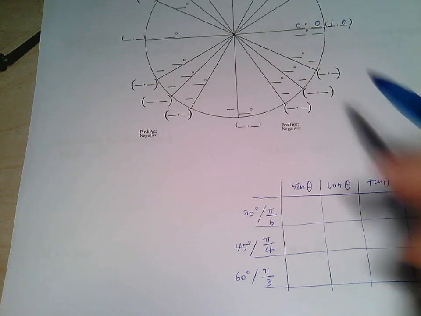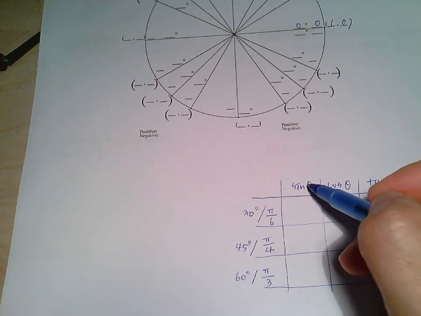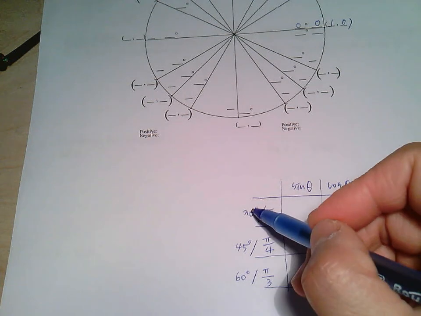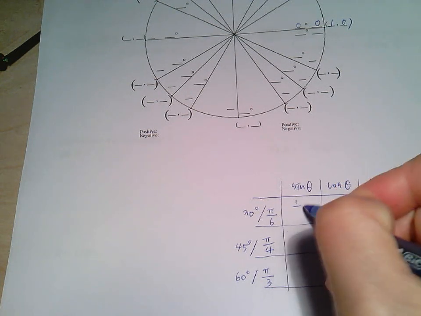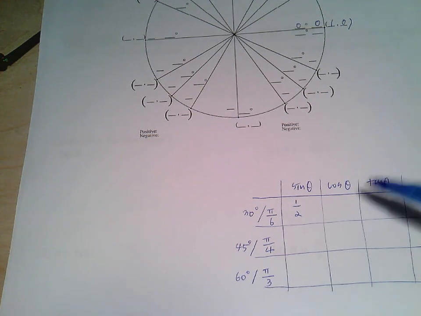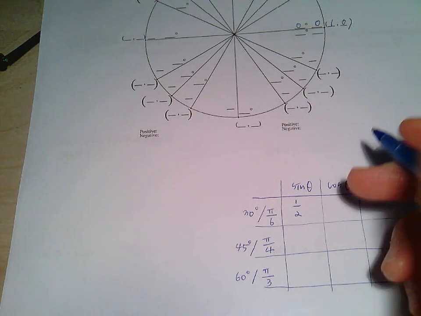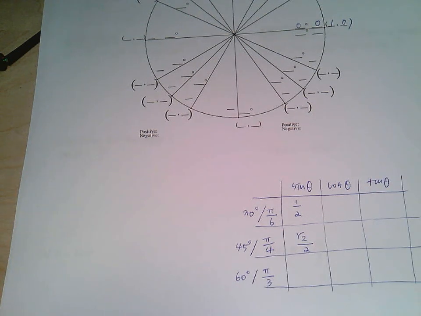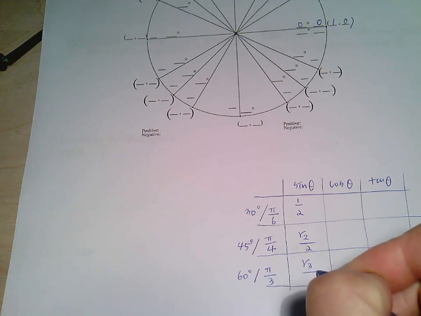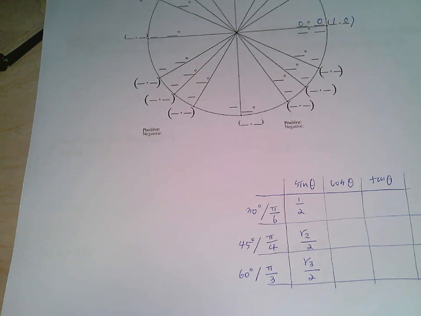So what is the value of sine pi over 6, or sine 30 degrees? We know that it will be 1 over 2. Now sine 45 degrees is root of 2 over 2. Sine 60 degrees, we know, is root of 3 over 2. Okay?